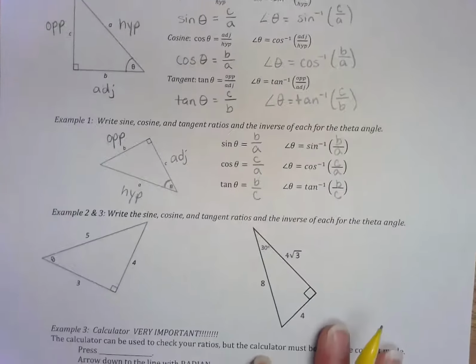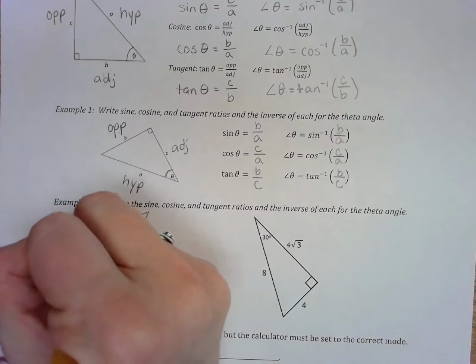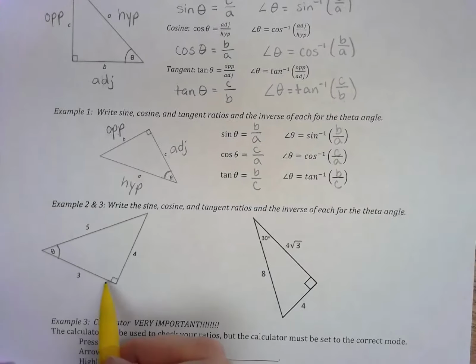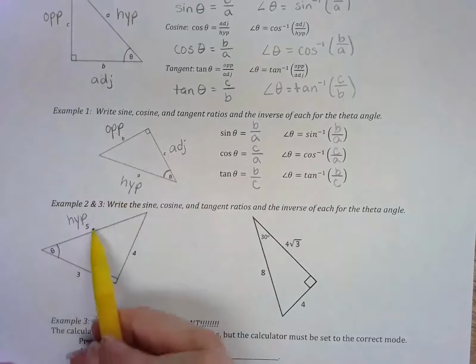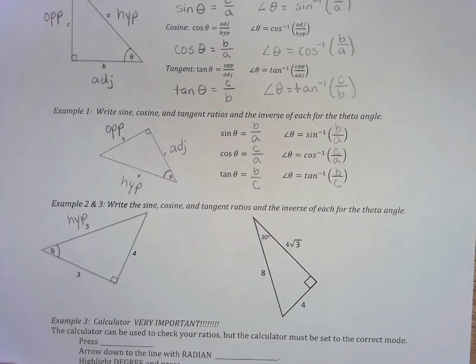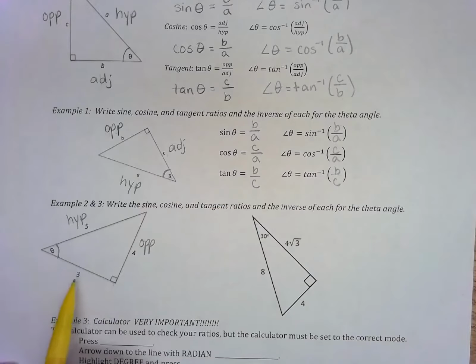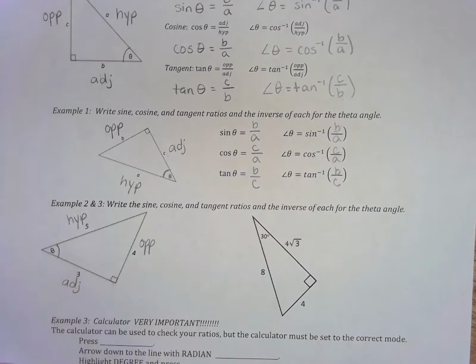Let's look at examples 2 and 3. We're going to write the sine, cosine, and tangent ratios and their inverses for the theta angle. So here we have our theta angle in example 2. Go ahead and label your triangle. Sometimes students prefer to start with the hypotenuse. Remember, the hypotenuse is opposite your 90 degree angle. Opposite the theta angle, we have this 4. And so the 3 is the adjacent. The adjacent attaches the theta angle to the 90 degrees.